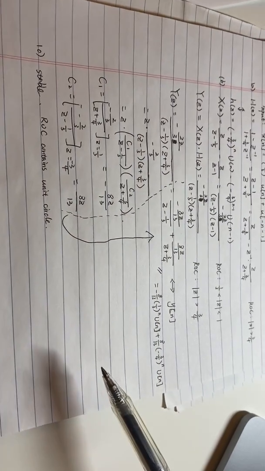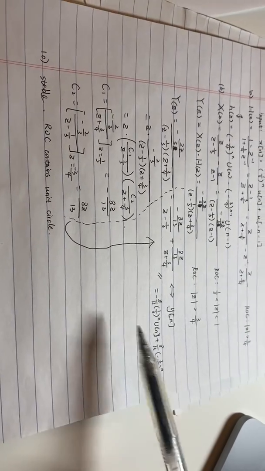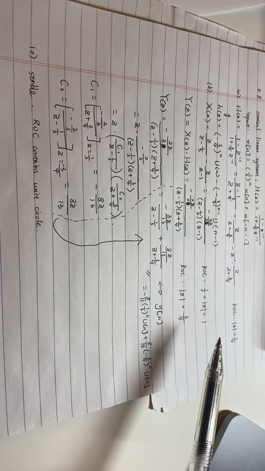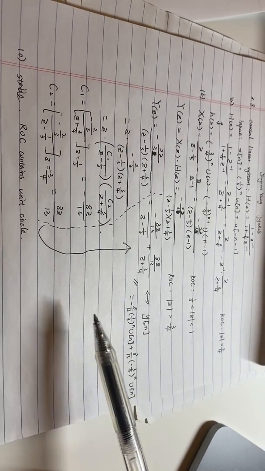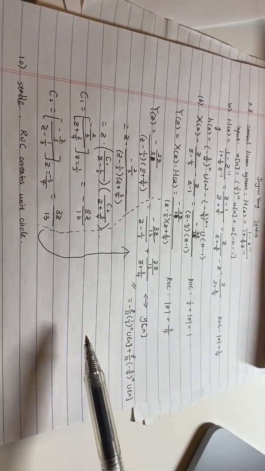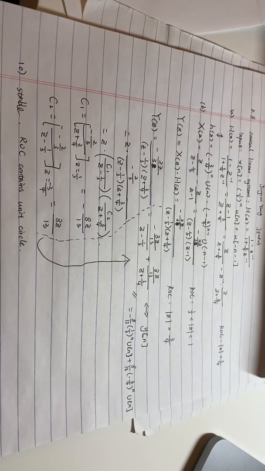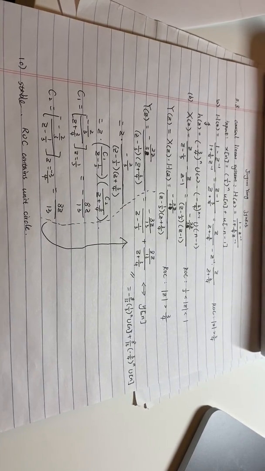Okay, then question C, it is stable because according to the formula and the ROC, we know that the ROC should contain the unit circle. Every time the ROC contains the unit circle, it is stable. So this question is solved.